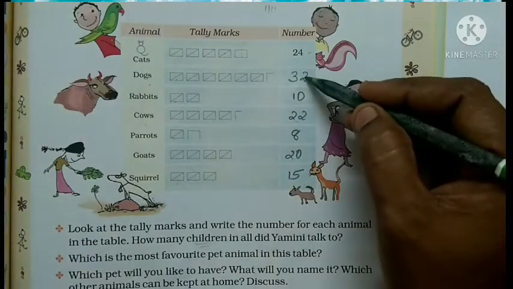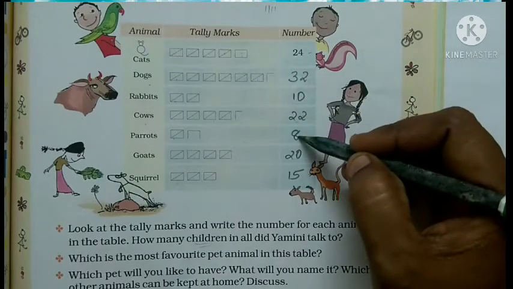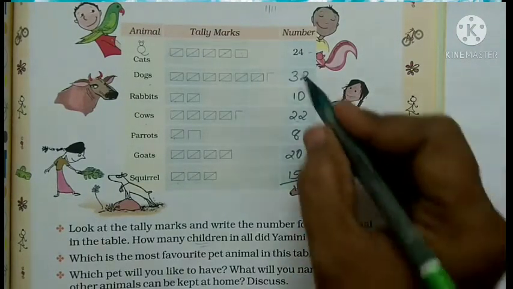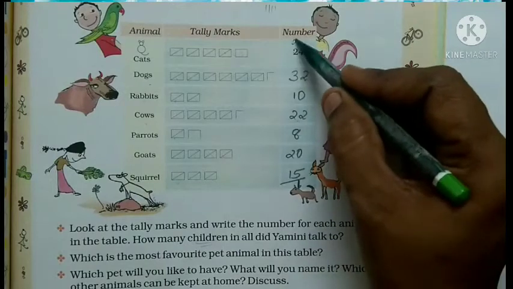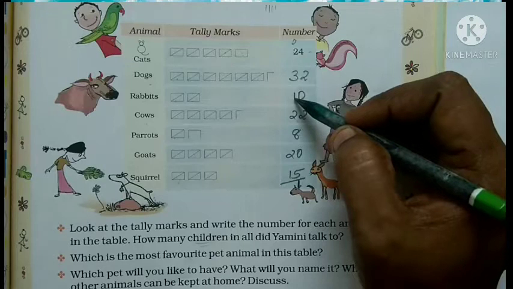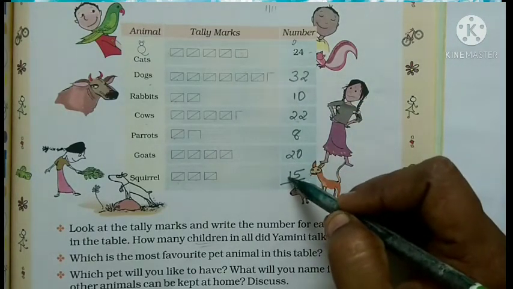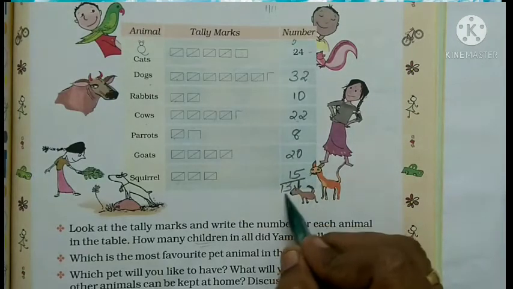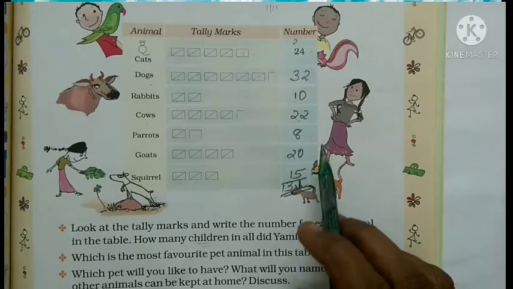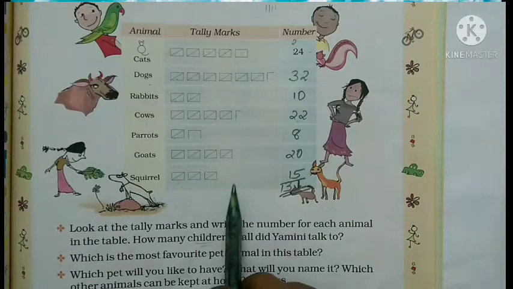So 4 plus 2, 6, 6 plus 2, 8, 8 plus 8, 16, 16 plus 5, 21. 2 remainder, 2 plus 2, 4, 4 plus 3, 7, 7 plus 1, 8, 8 plus 2, 10, 10 plus 2, 12, 12 plus 1, 13, 131 students. So she asked 131 students, then she made this chart.